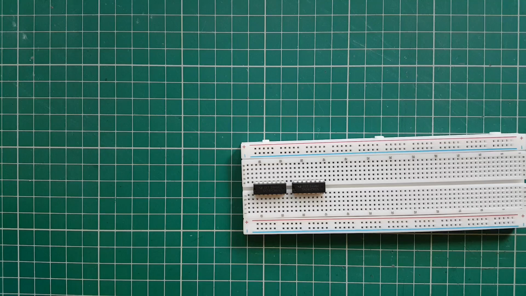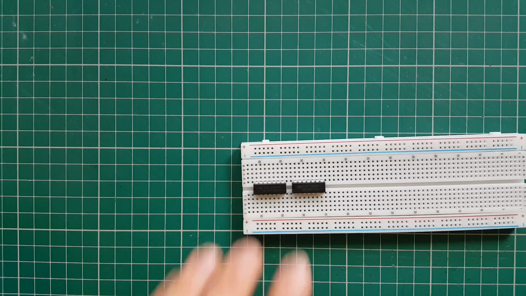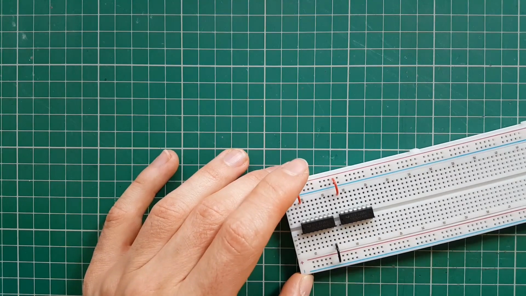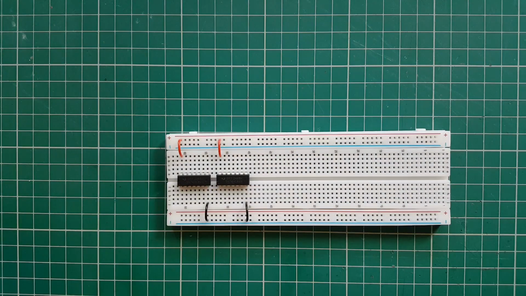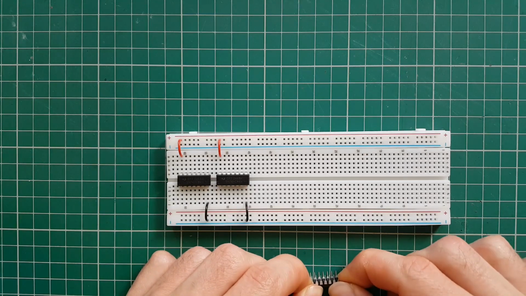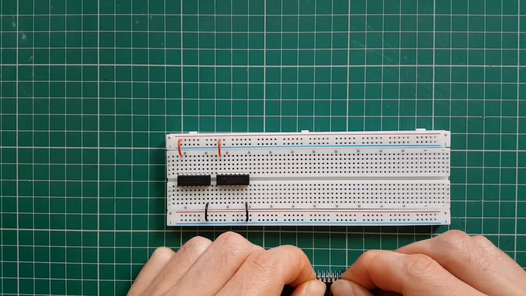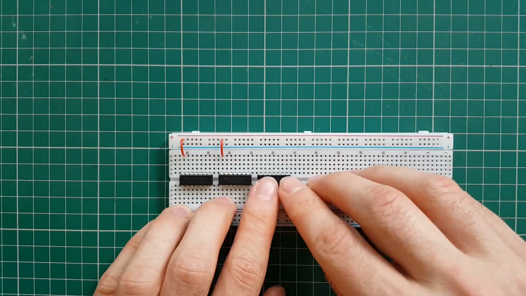So now you're going to stick power and ground on there. Now, human man, get them 74HC00s. Again, he's bending the pins so they're straight, so they go in the breadboard a bit easier.